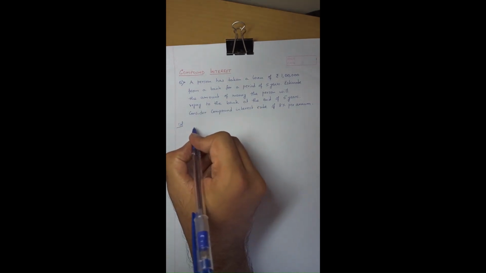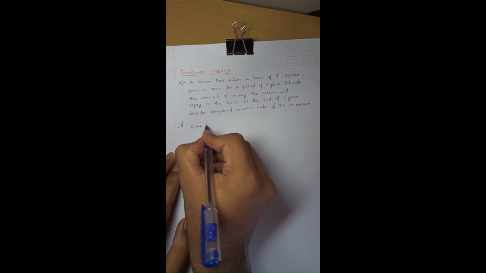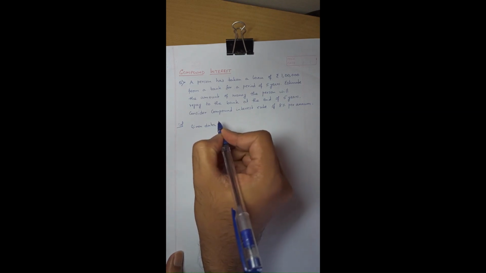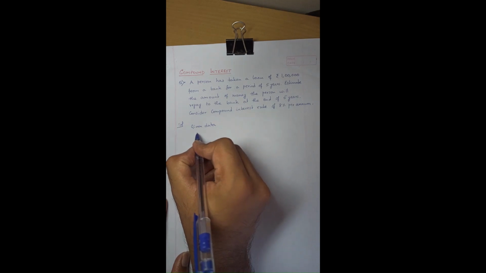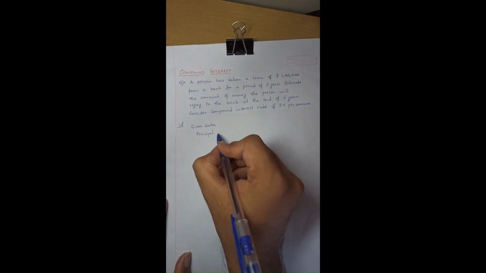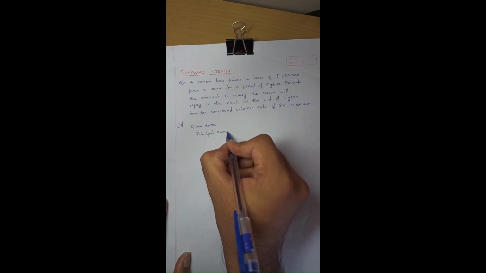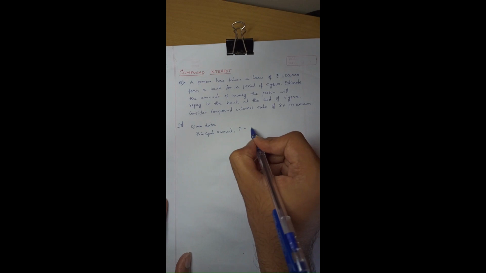Let's write down the given data. So given data, first the principal amount, which is capital P, is equal to rupees 1 lakh.